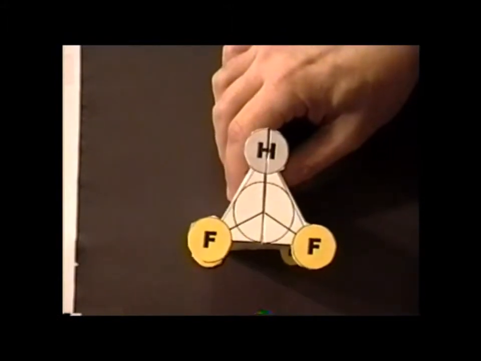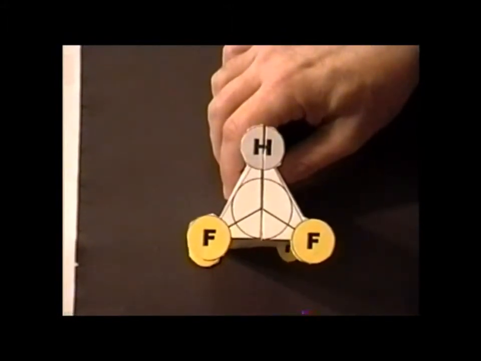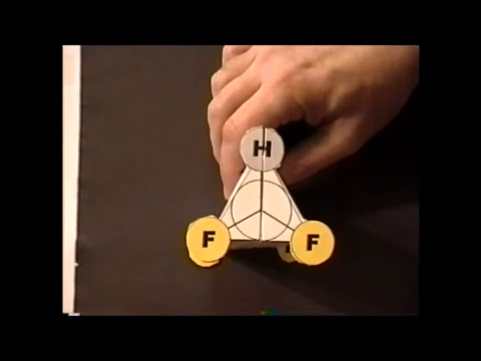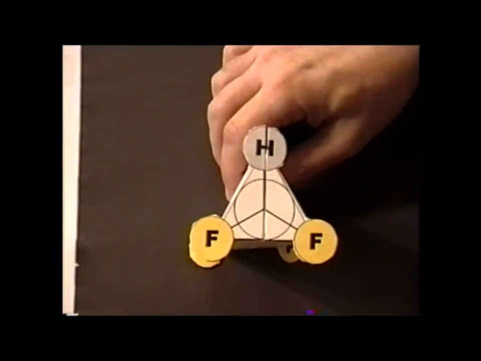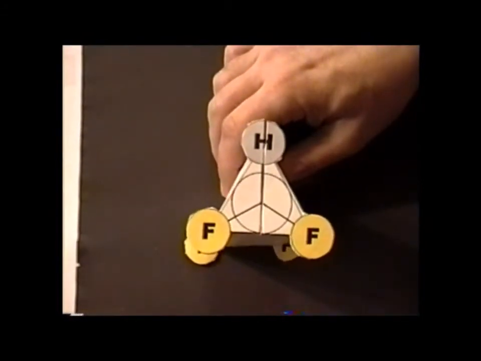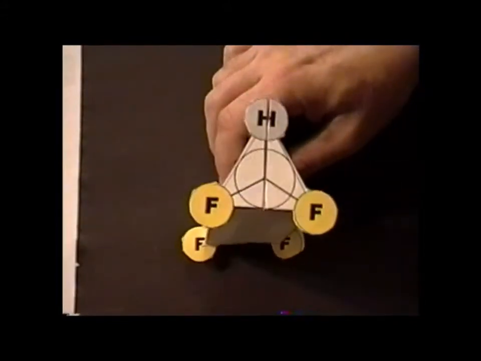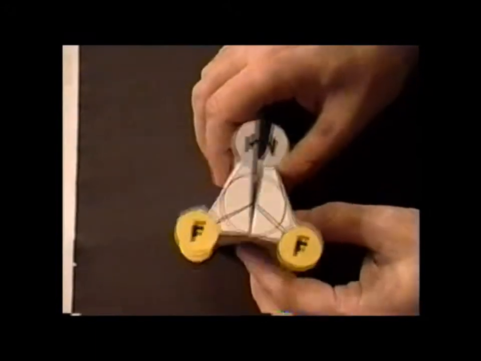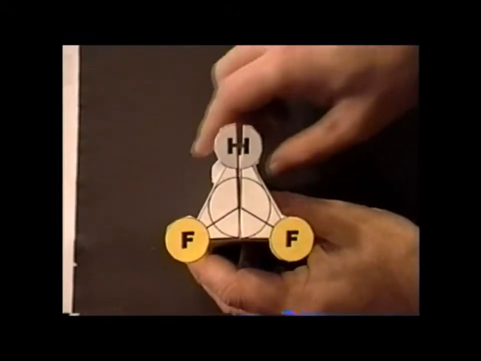Here we have another eclipsed conformation, but with a slightly different substituent pattern. Here we have 1,1,2,2-tetrafluoroethane. So we have two fluorine substituents on the first carbon and two fluorines on the back. And they're arranged such that the hydrogen substituents are on the same side.